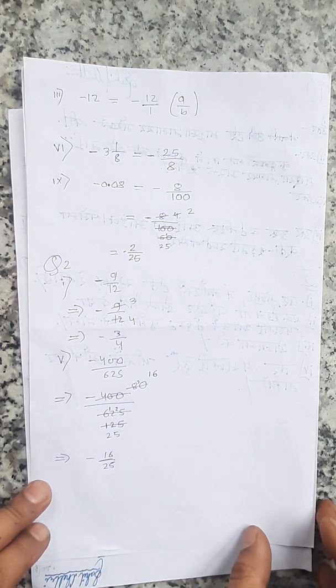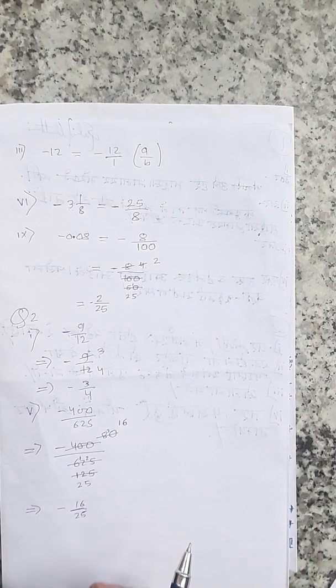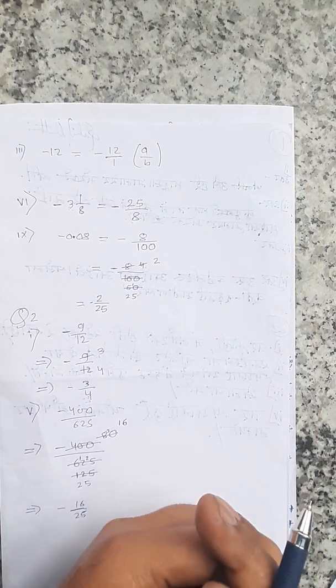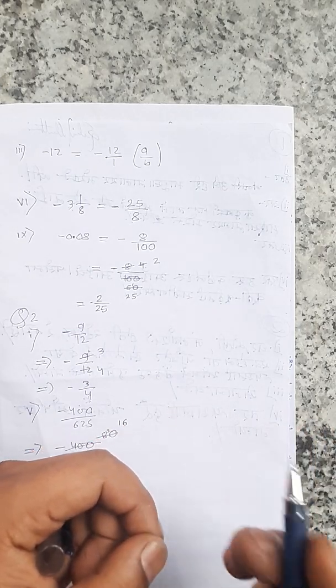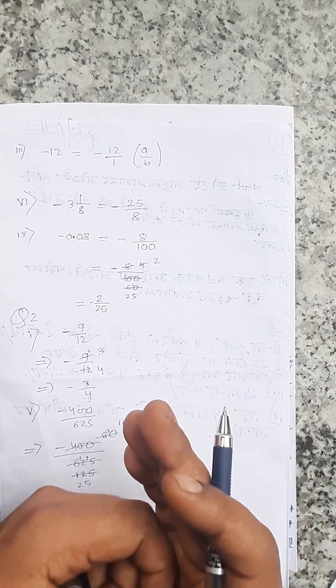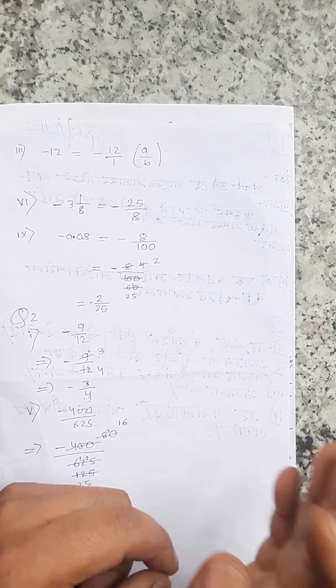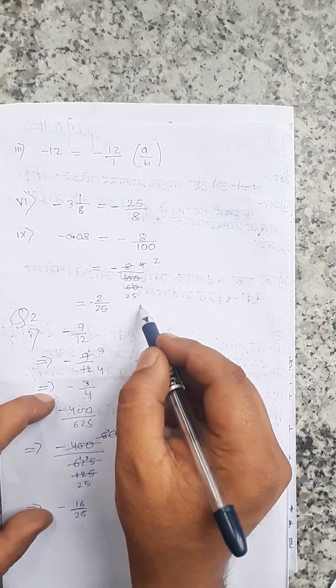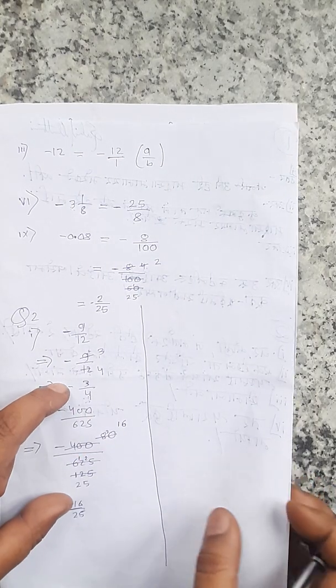Now question number 3. The question asks to write 4 equivalent rational numbers. Very easy. If the question asks to write any number of equivalent numbers, just multiply numerator and denominator by any number other than 1. Don't multiply by 1. If you multiply by 1, we will get the same rational number.